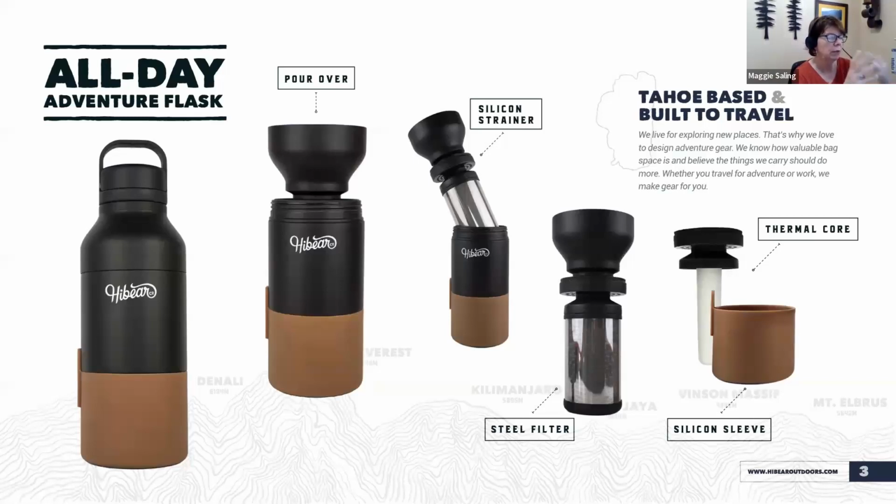So this company, High Bear, he and his wife would go hiking, and they really missed good coffee. And so they created it mostly, first off, to do pour-over coffee. And they have the strainer. You can also mix cocktails in here. And on the far right, there's a thermal core where you can chill it, keep it frozen, and it will actually chill your beverage.